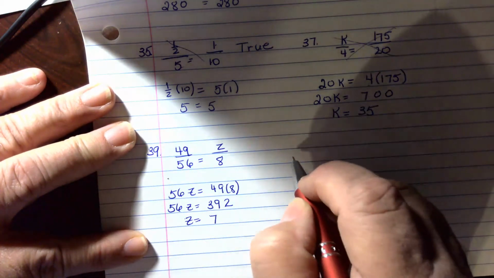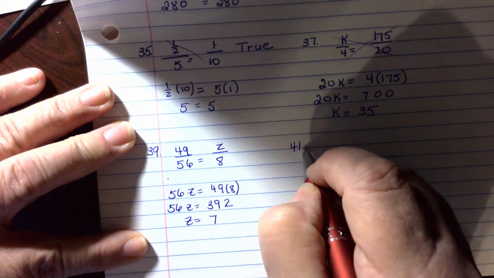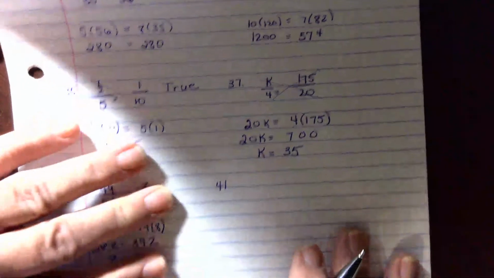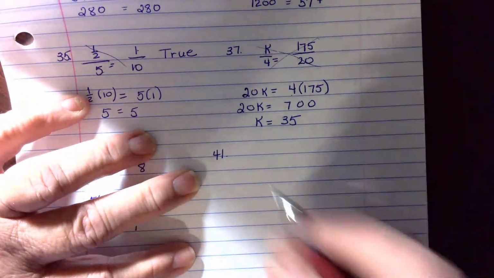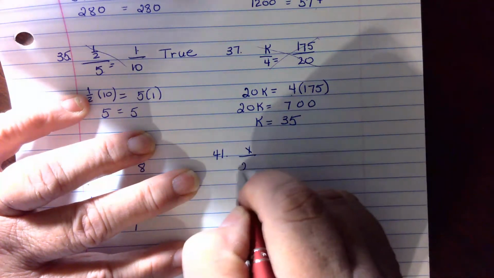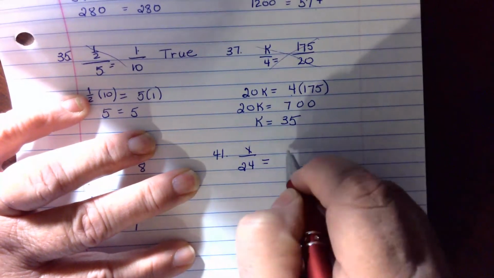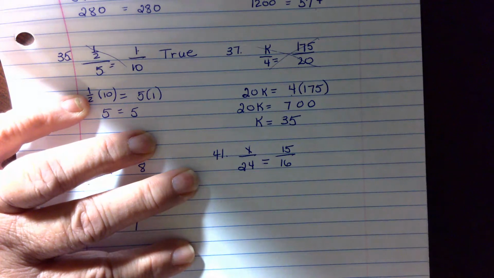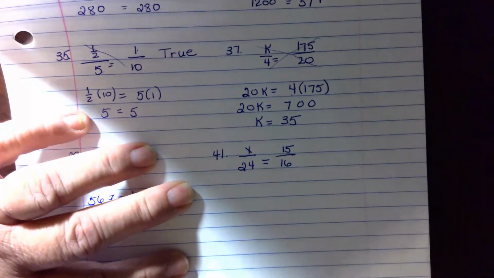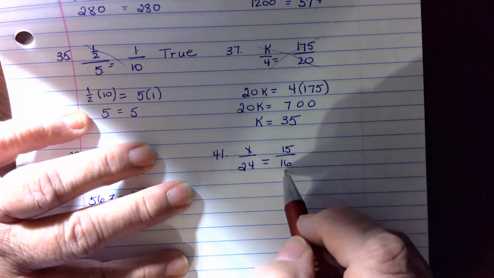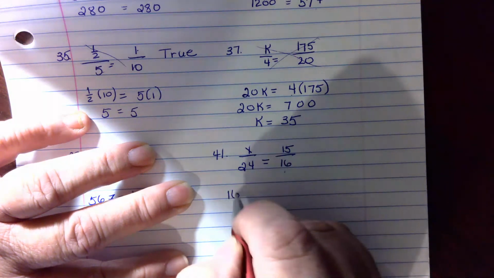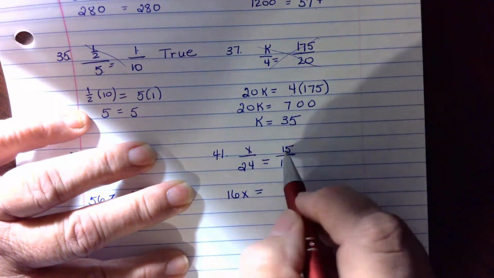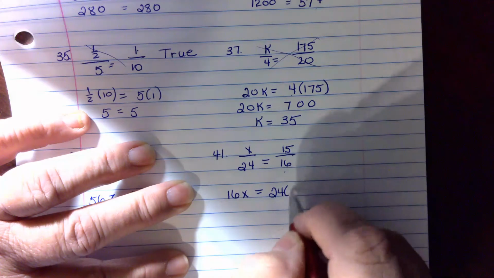Alright, I'm moving on to number 41. And it has x over 24 equals 15 over 16. Again, we make an equation out of the cross products. So 16 times x equals 24 times 15.